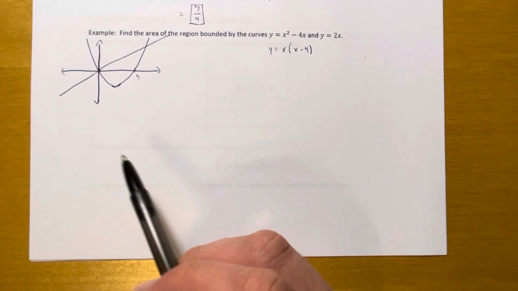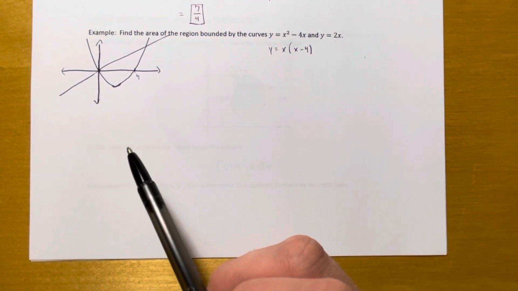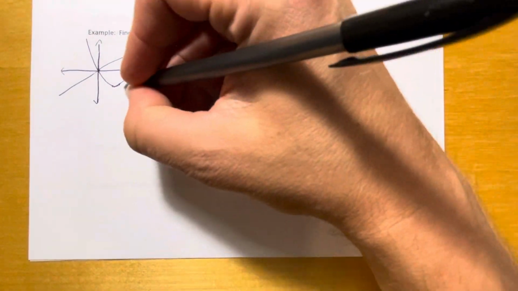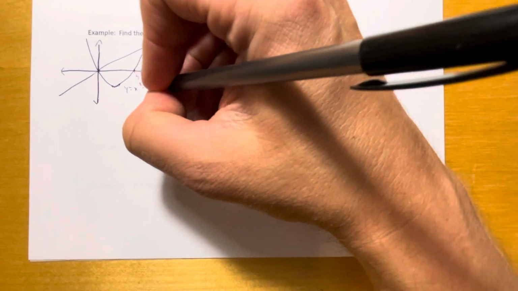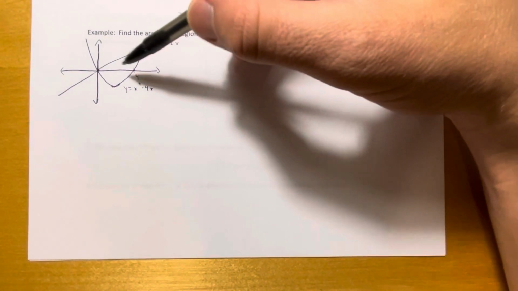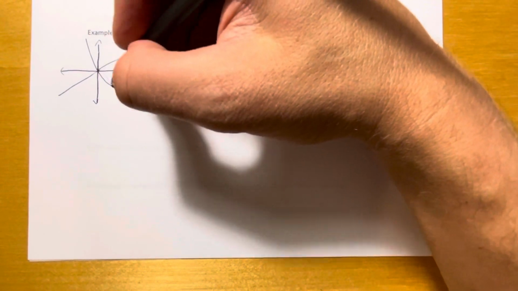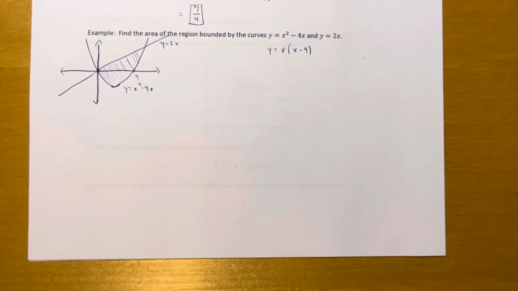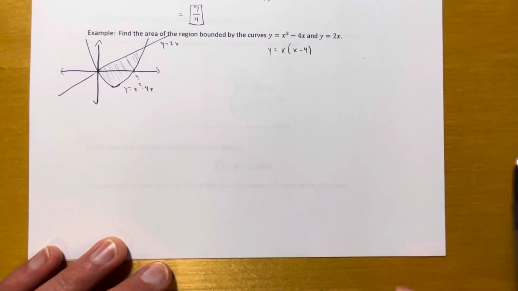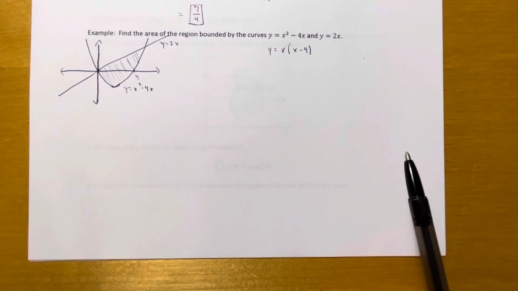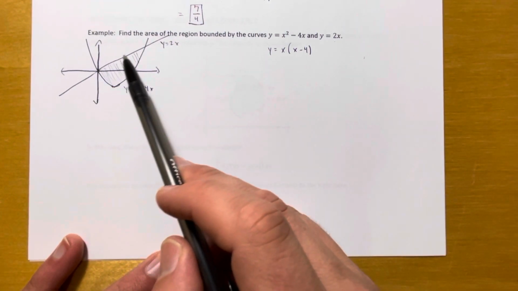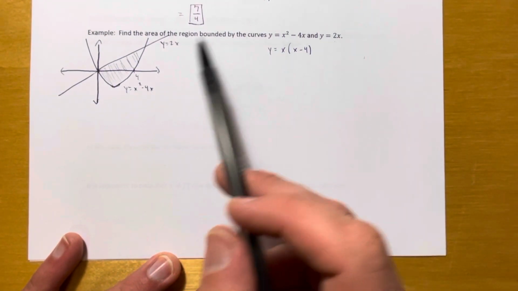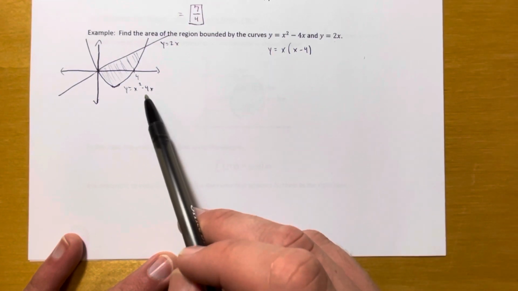Does that matter for what I'm trying to use this graph for? Not really, because if I label these, y equals 2x and y equals x squared minus 4x, I can pretty clearly see that the region I'm trying to find the area of is here. I can see that these two curves do enclose a region, and this is the only region that would logically make sense there. Within that region, I can see that 2x is the function on top, and x squared minus 4x is the curve on the bottom. So when I do high minus low, it's going to be 2x minus (x squared minus 4x).